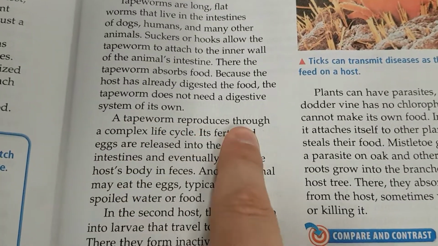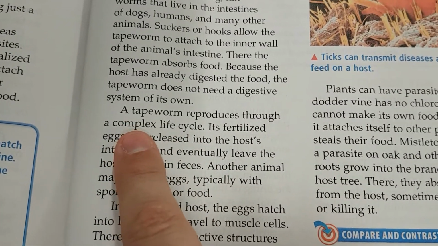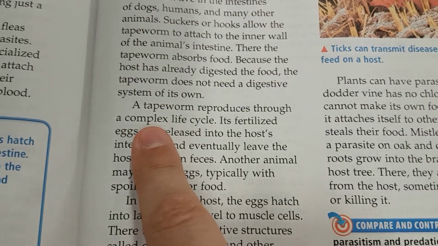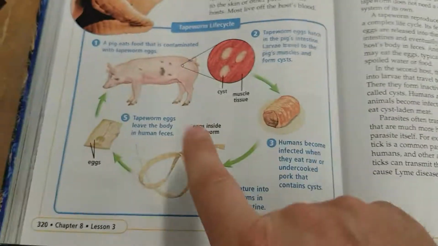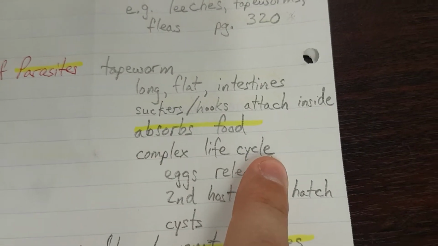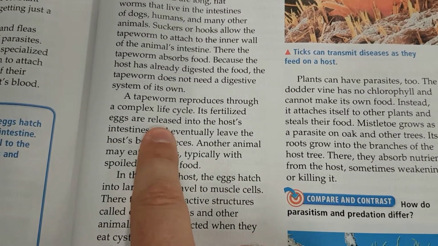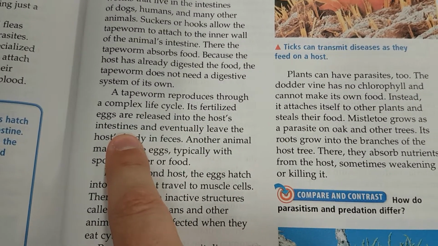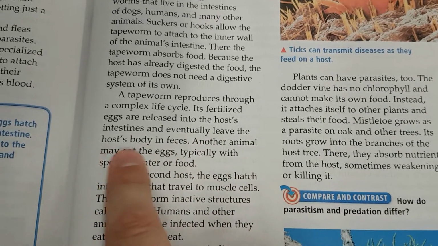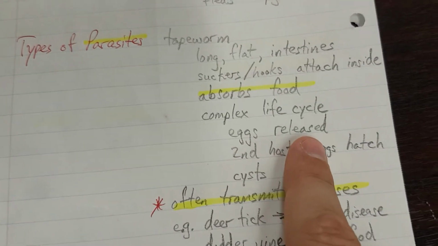A tapeworm reproduces through a complex life cycle. Complex meaning many, many steps, or difficult steps. Remember how many steps there were in this picture for the tapeworm life cycle? Its fertilized eggs are released into the host's intestines and eventually leave the host's body in feces.